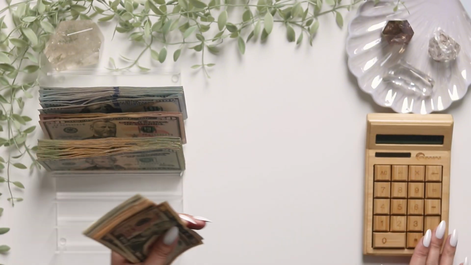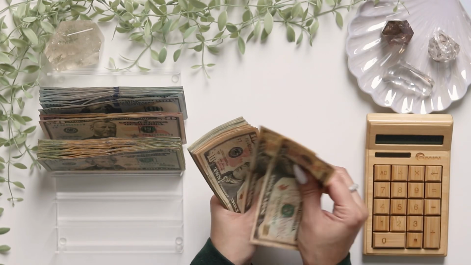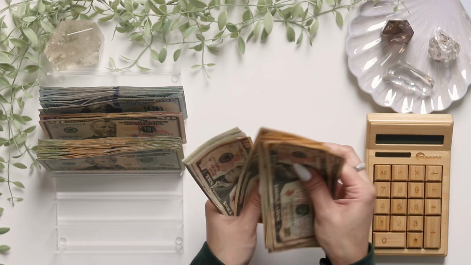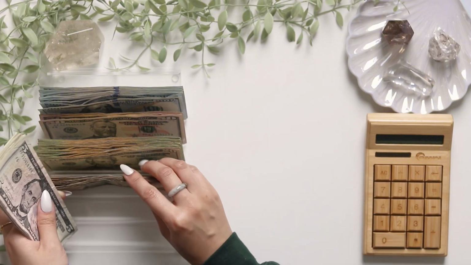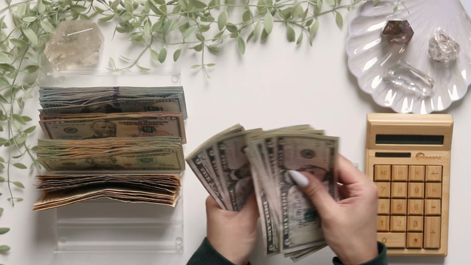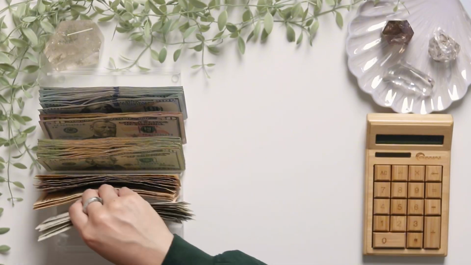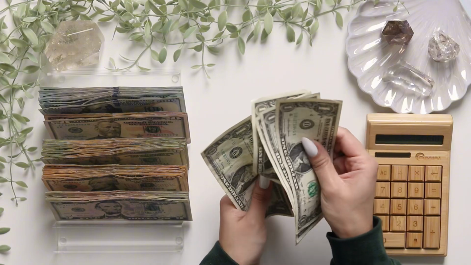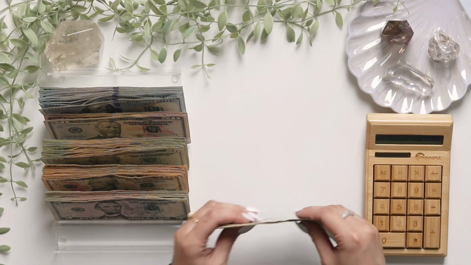I always start off with a cash count just to make sure that I have the right amount of bill denominations as well as the right total amount that I will be stuffing for all bills, sinking funds, and weekly expenses. And for this cash stuffing, we are stuffing $2,445.